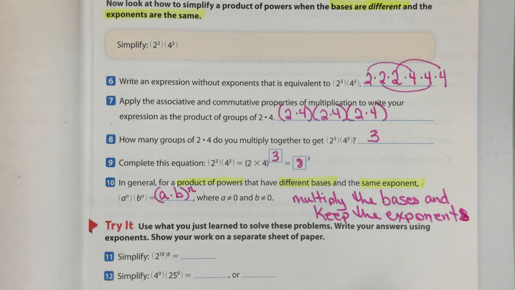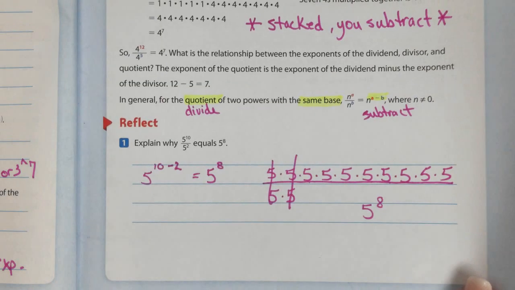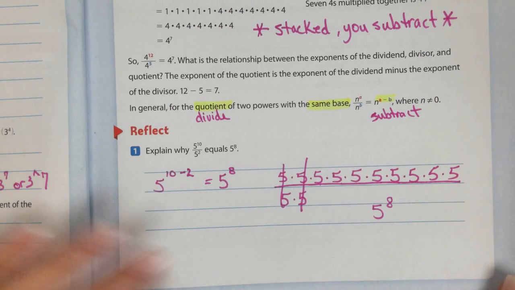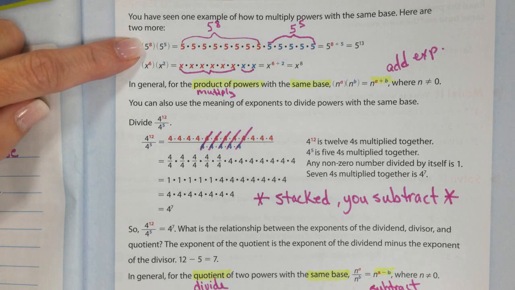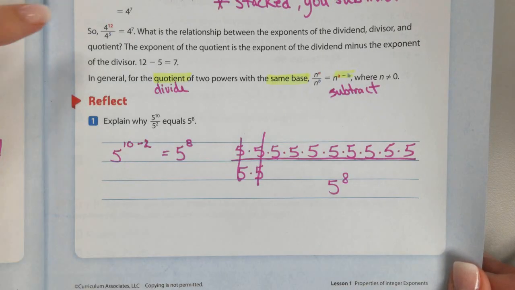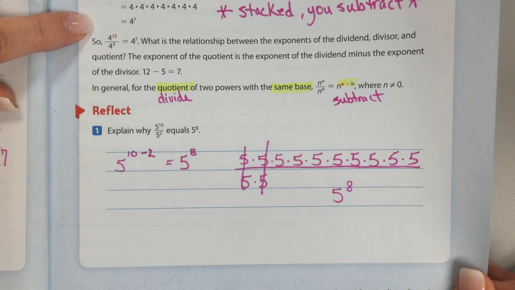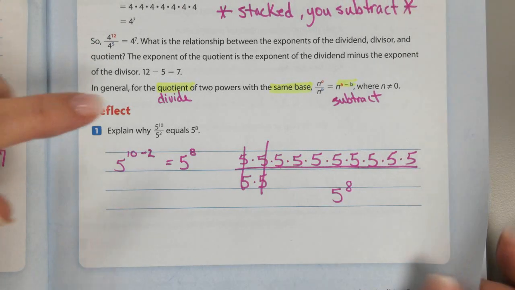Okay. So far that's 4 rules that you've learned. We did, where we're multiplying with the same base, we add the exponents. When we're dividing, we said you keep the base and you subtract the exponents.